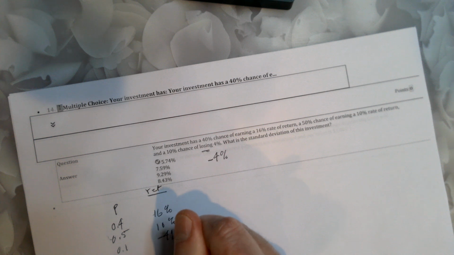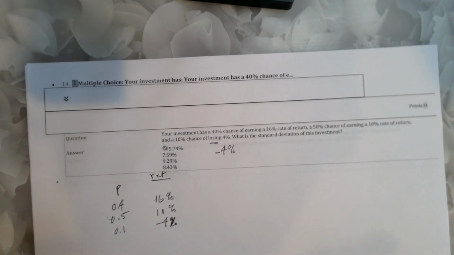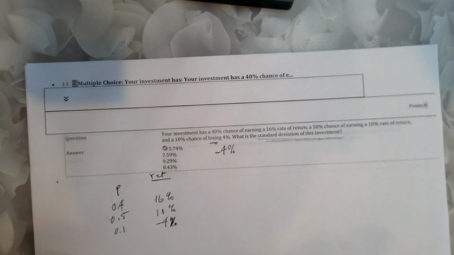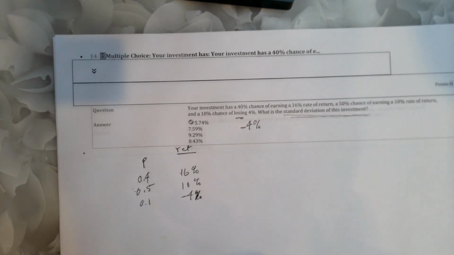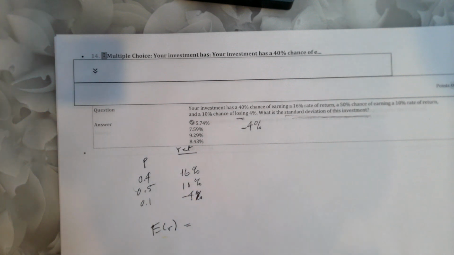Now, once again, if you are uncomfortable knowing whether to use percentages or decimals, go ahead and use decimals. I know that we're going to be taking the square root of this thing to get back to standard deviation, so I really don't have to mess with it at this point, but if you're uncomfortable, you do what makes you feel best. Now, the first thing we're going to have to do is figure out the expected return for this investment. And that's easy enough to do.